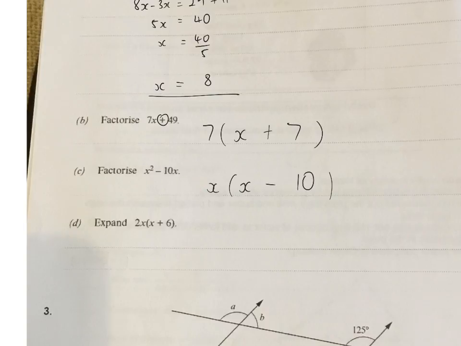And then finally here, expand 2x. Now remember to times both things by 2, that becomes 2x squared plus 12x. A number of you missed that x there, be careful.